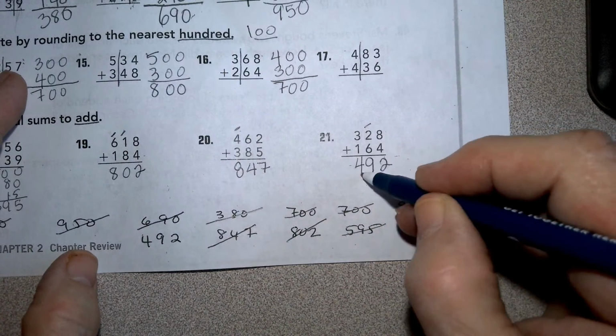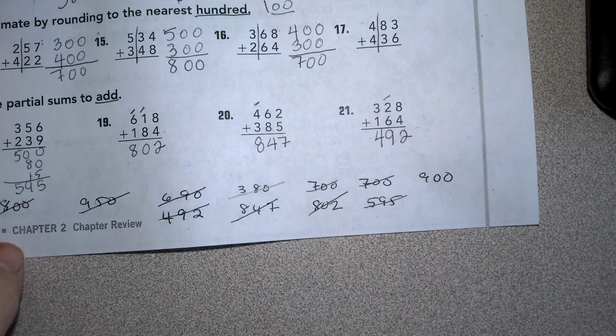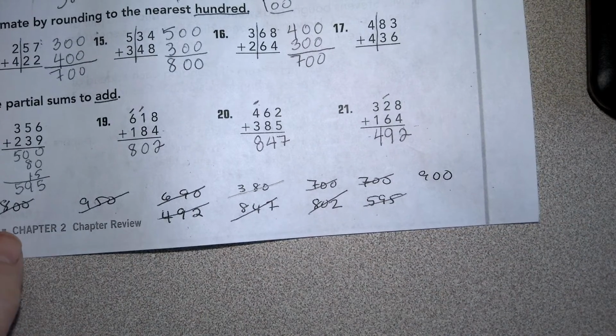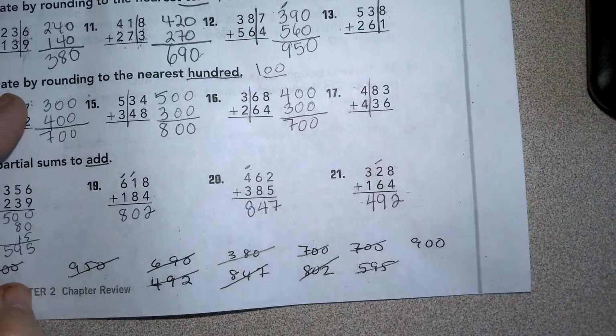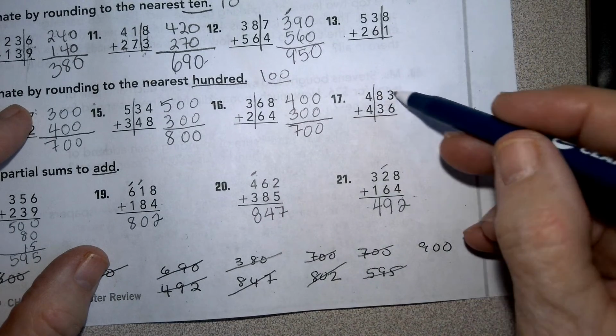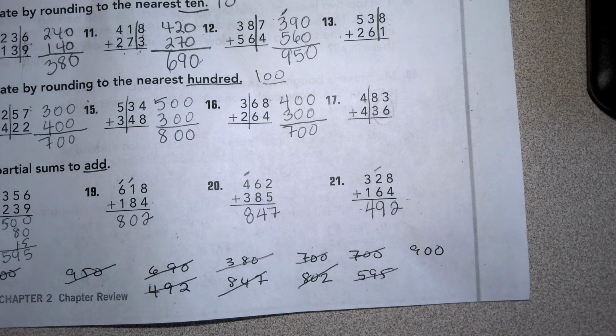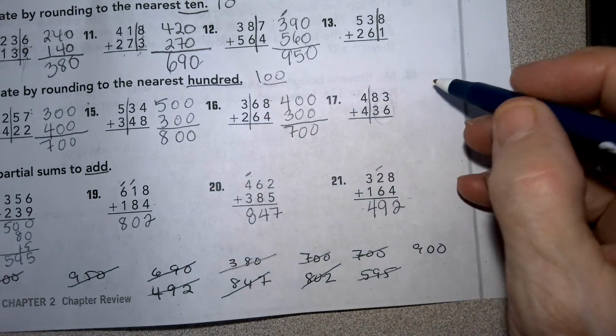4. And that is very good. That's right here. I have got to find where our missing answers are. I think the missing answer is right here. So, what happens with these at the end? We're rounding to the hundreds. What happens here? They become zeros.